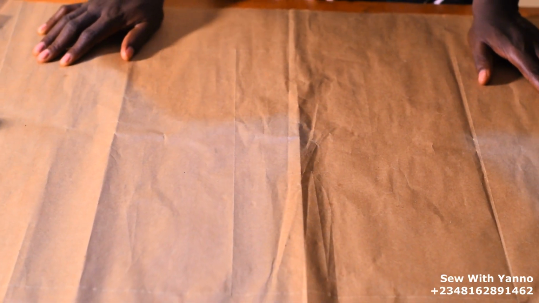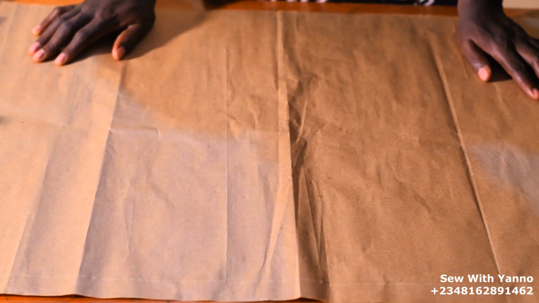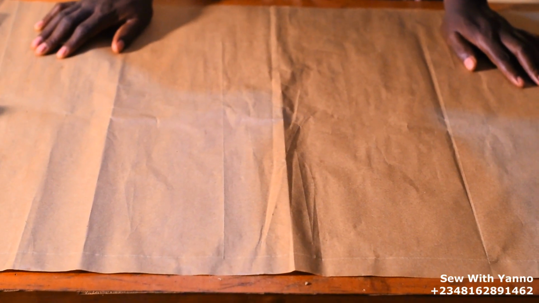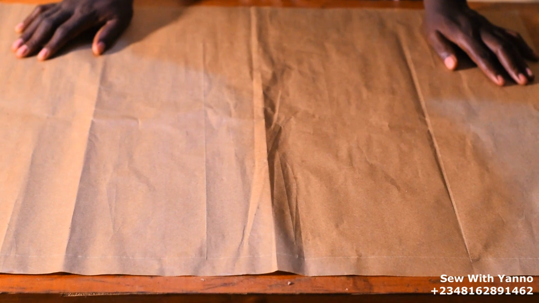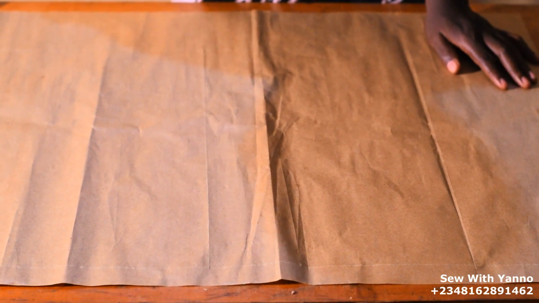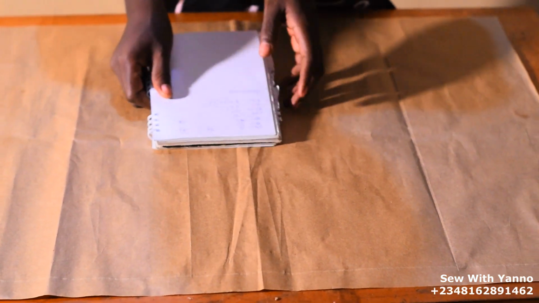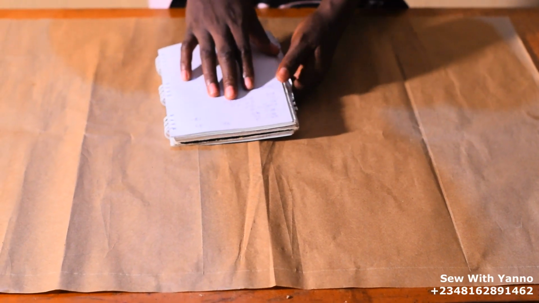Welcome to another tutorial, and in today's tutorial we'll be learning how to draft our basic bodice block. So what we'll be needing in today's tutorial is our measurement.